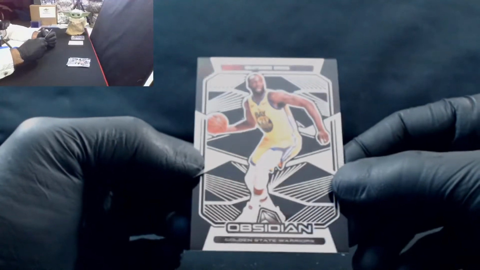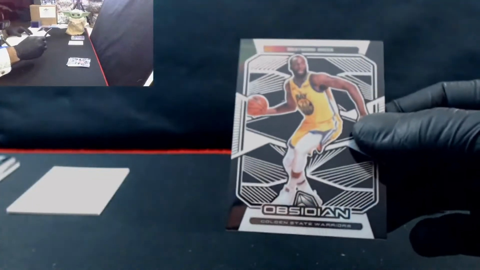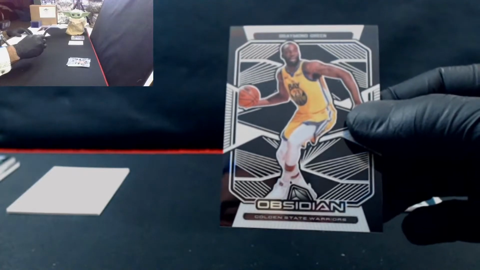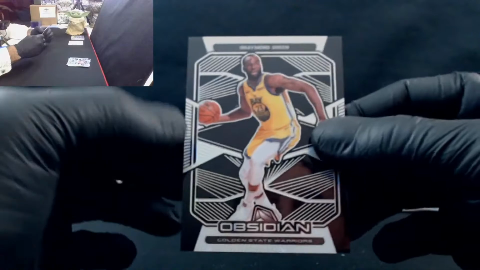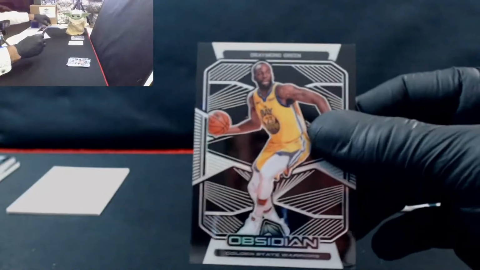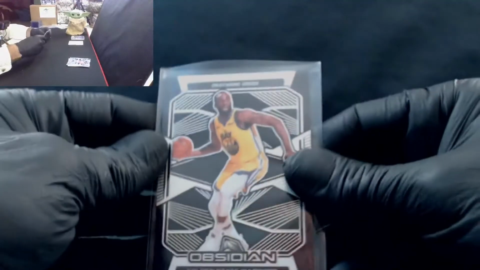Draymond Green, Golden State Warriors. No numbers on that either. Who's got the Golden State Warriors? ZXR30. Not the best start in the world here, but let's see if we can heat up. Looking for some rookie sickness, I should say. Excuse me. Golden State Warriors. You own the team, you own the player.